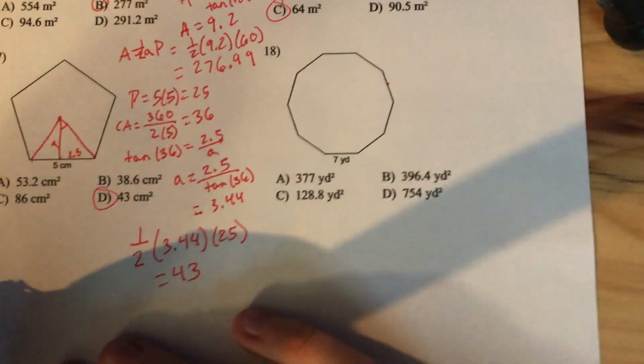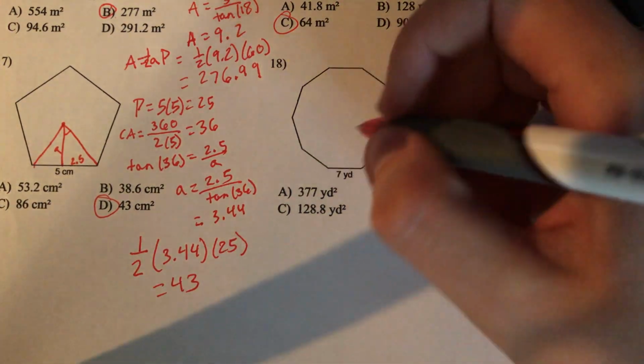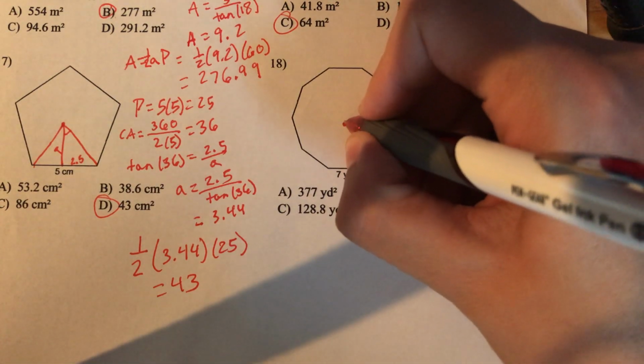All right, let's do this last one. This last one looks like it has a lot of sides, just like the first one did. So here we go. We're going to make our triangle.